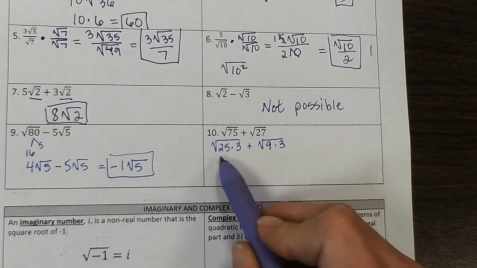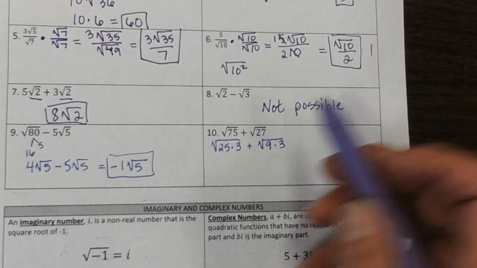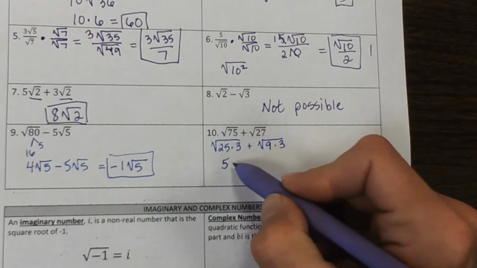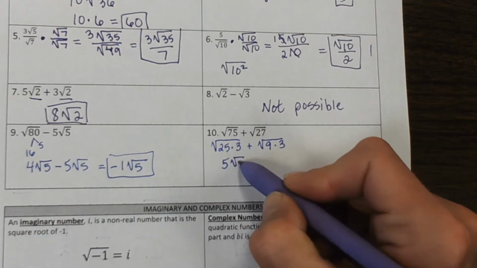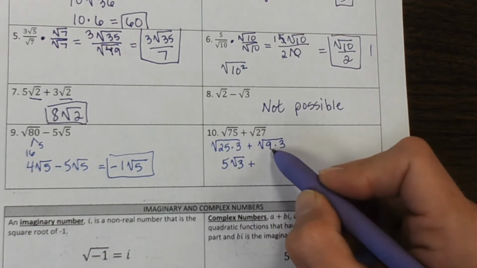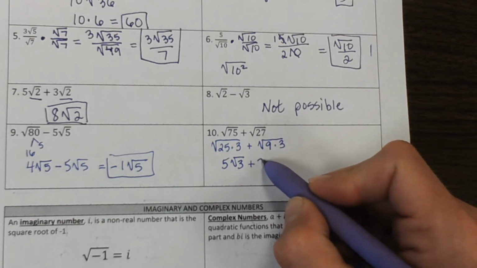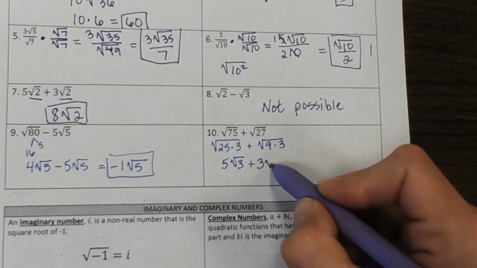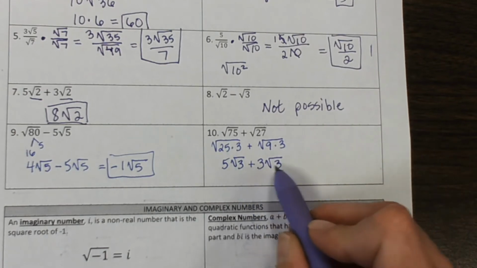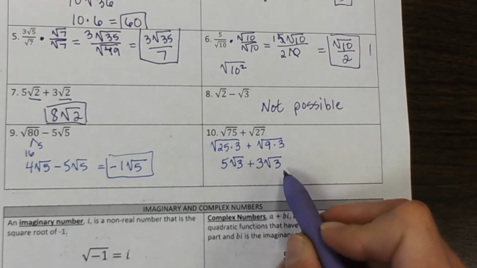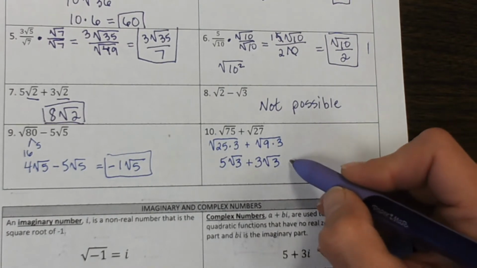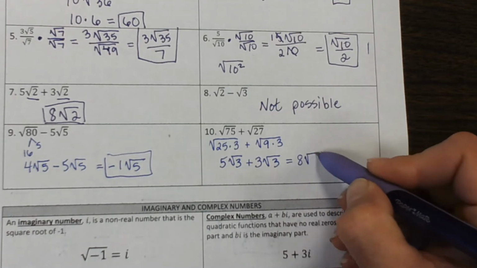Remember, we can split that up, or we don't have to show that step. We know the square root of 25 is 5, so we have 5, and that 3 will stay underneath the radical, plus the square root of 9, which we know is a perfect square, and that's 3. So 3 root 3. Now that we've simplified the radicals, they have the same radicand, and I can combine them. So 5 plus 3 is 8 root 3.